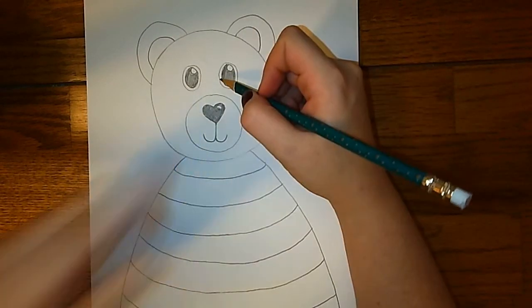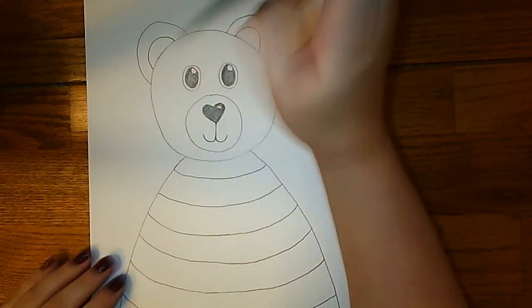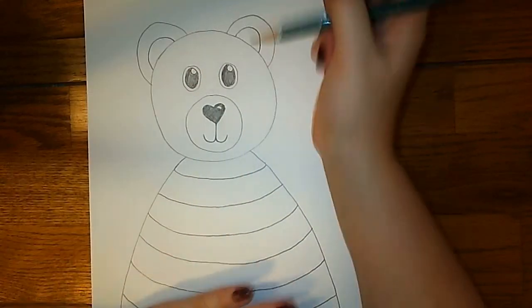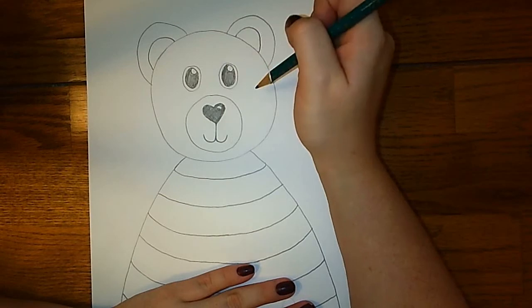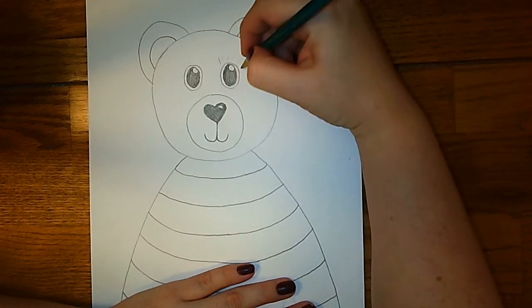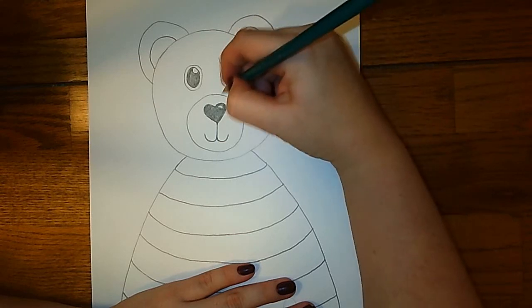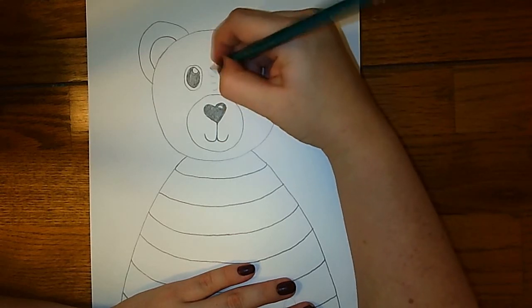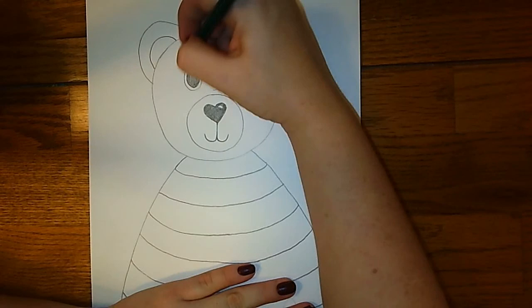So texture, right, is the way something feels or looks like it would feel that way. So I want my bear to look like it's furry. So the first thing I'm going to do is start drawing these little lines, and I'm just going to go around the eyes first. I'm going to go over here now.